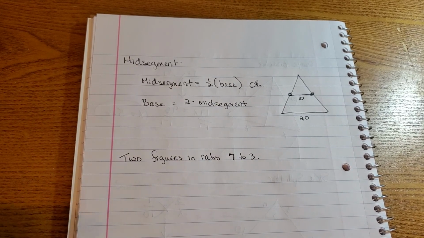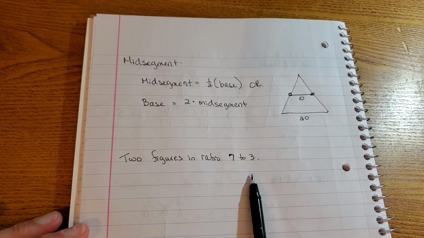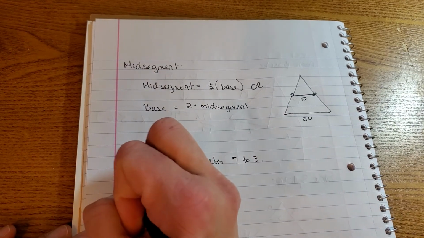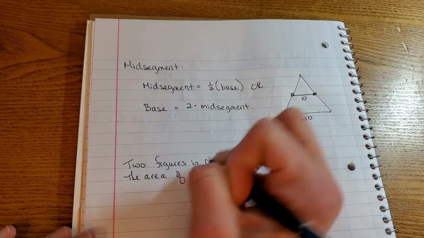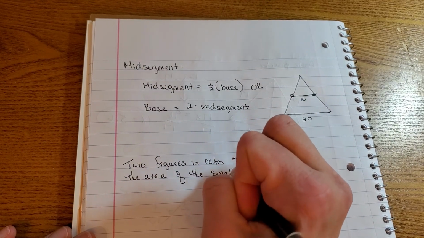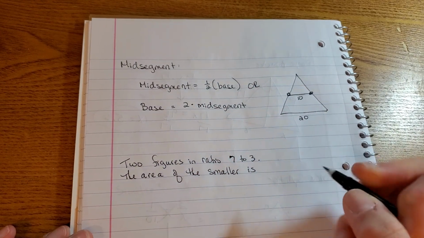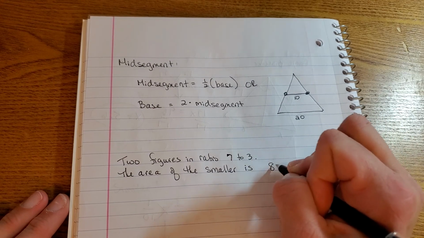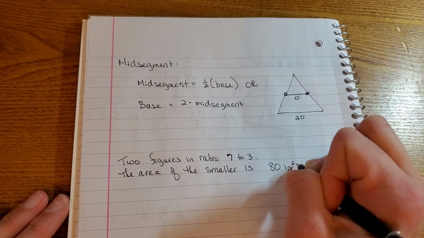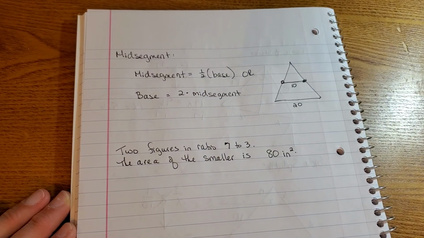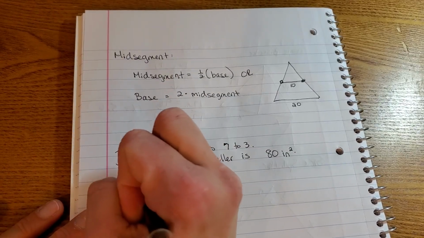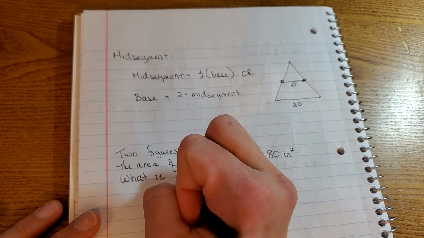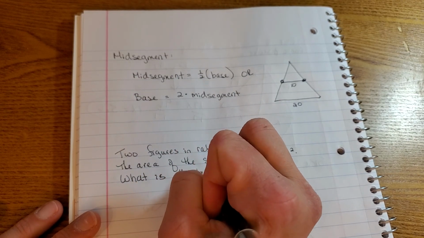They're similar figures and they have corresponding sides 7:3. Let's say the area of the smaller figure is 80 square inches. And we want to know what is the larger area.